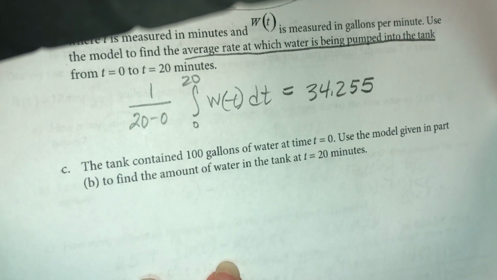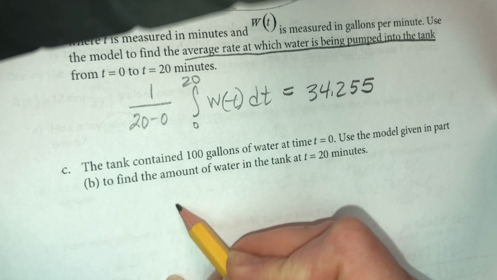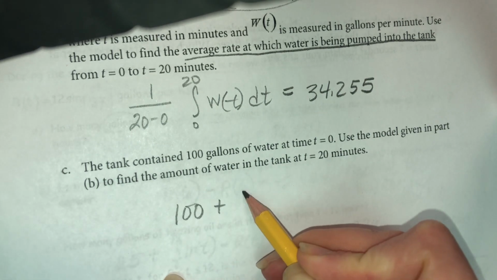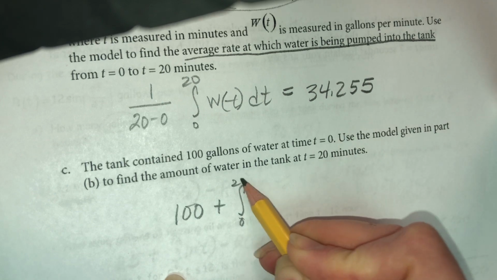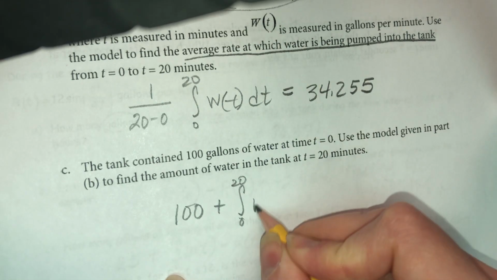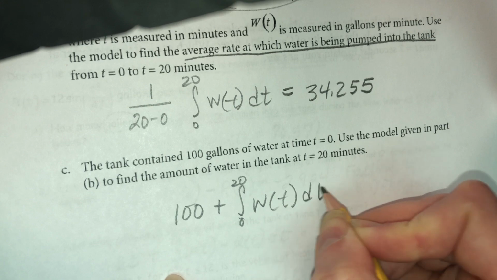All right, part C. The tank contained 100 gallons of water at the time t equals 0. Use the model given in part B to find the amount of water in the tank at the time 20 minutes. So you start with your starting value and you add to it the integral from 0 to 20 of that model, W of t dt.